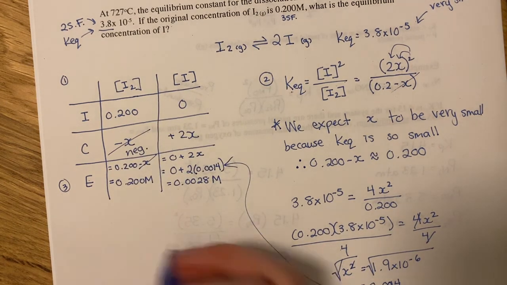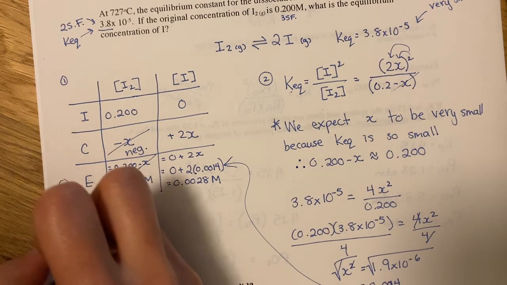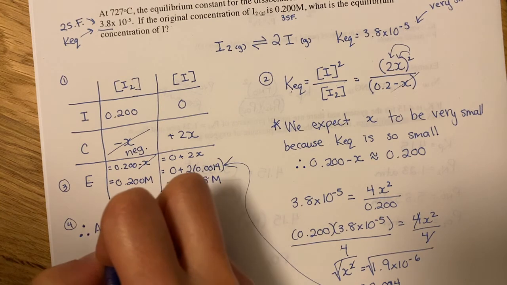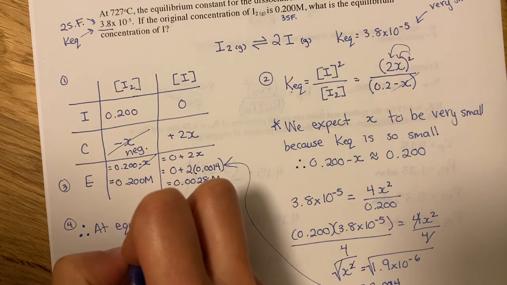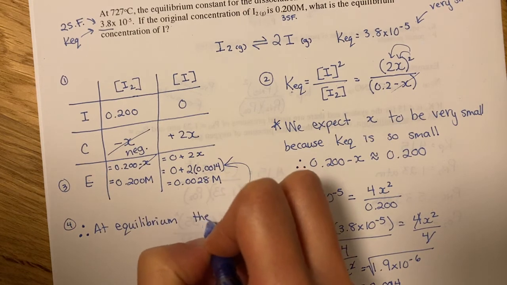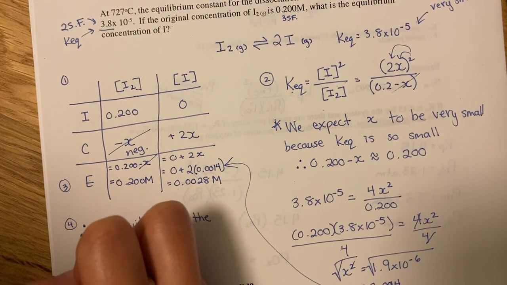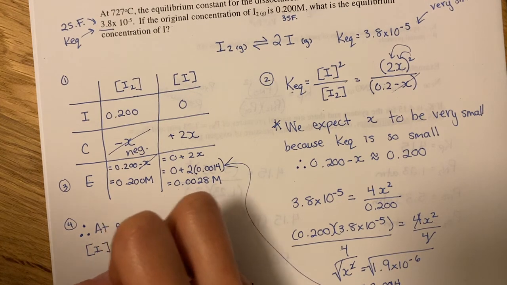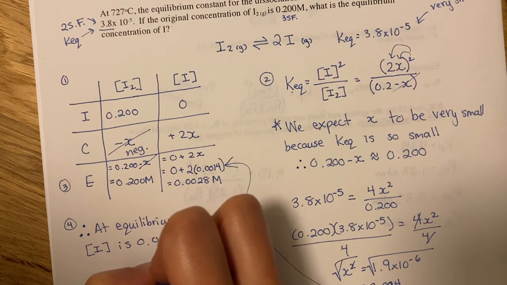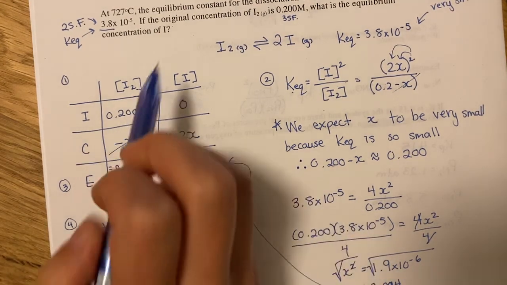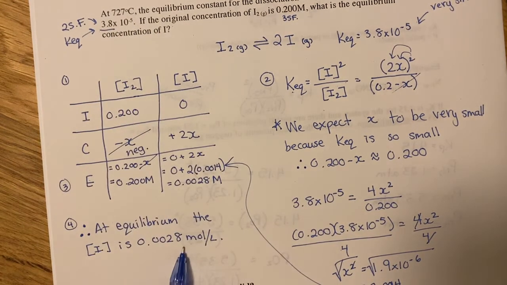So we can finish this off, step number 4 here, with a therefore statement. Therefore, at equilibrium, the concentration of I is 0.0028 moles per liter, and we're rounding to 2 significant figures for that final answer.